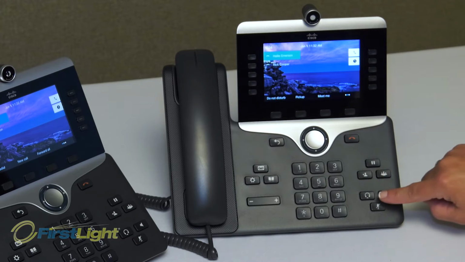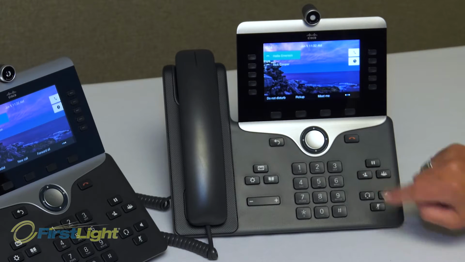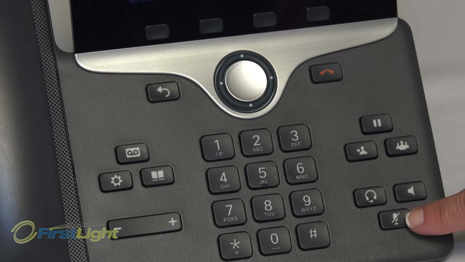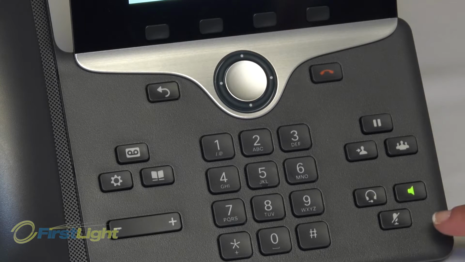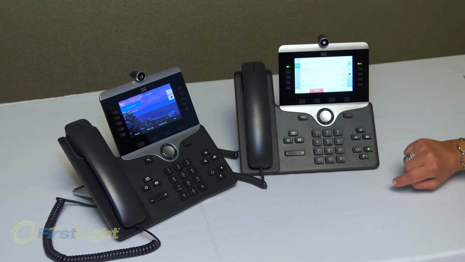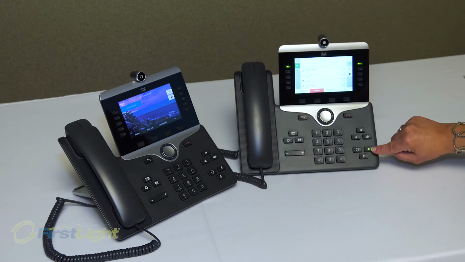Beneath that group of buttons, we've got our headset key, so you would set up your headset and then press that to use it. Down below here we do have our speaker button. Press it once, it turns the speaker on, and beneath that is your mute key. If you press the mute button once, you'll see the red light. The person on the other end cannot hear you, but you can hear them. To turn mute off, press that button again once, and to turn your speaker off, press that button again once.